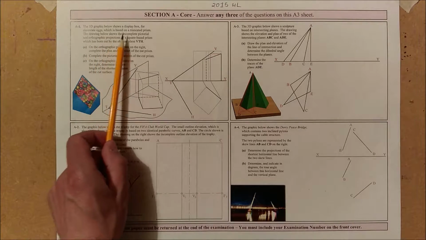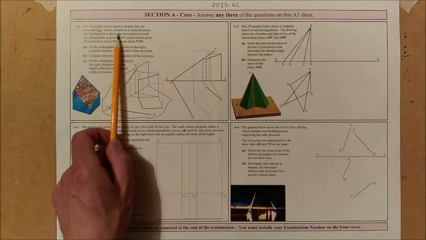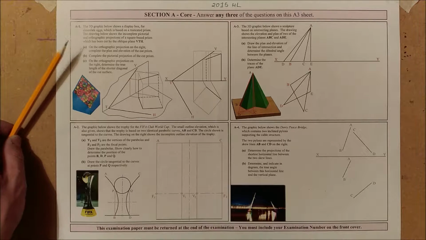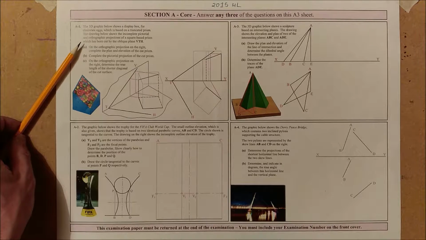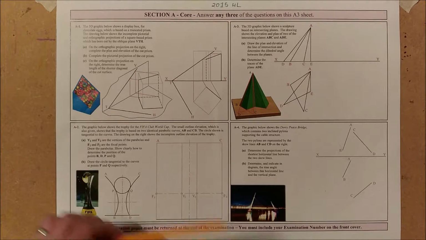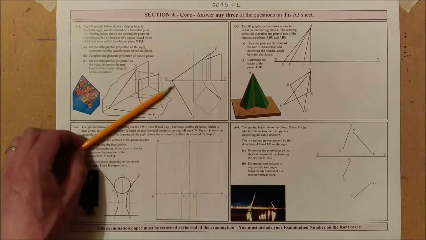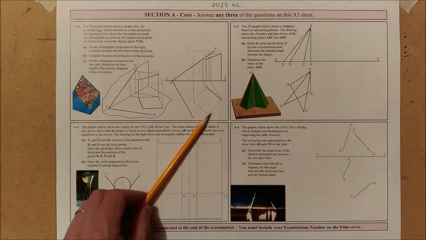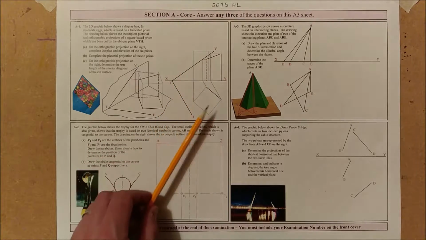The 3D graphic below shows a display box for chocolate eggs which is based on a truncated prism, as you see in the 3D image here. The drawing below shows the incomplete pictorial and orthographic projection, so these 2 drawings, of the square base prism which has been cut by the oblique plane VTH. So you can see the traces of the plane here that are actually cutting the solid. Part A of that question, on the orthographic projection on the right, complete the plan and elevation of the cut prism.